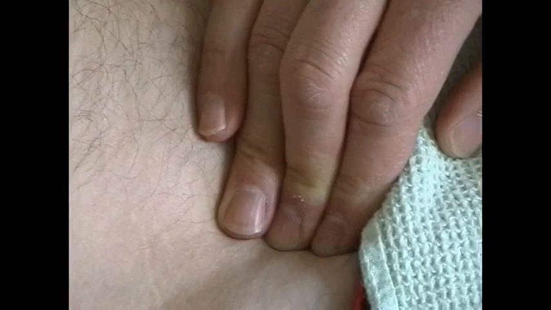So again, with all these pulses, it's a question of practicing the position, preferably on healthy individuals, getting the feel of the pulses on healthy individuals, and then when you feel the pathological pulse, it's usually fairly obvious.